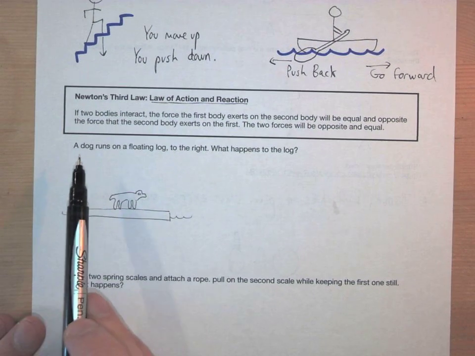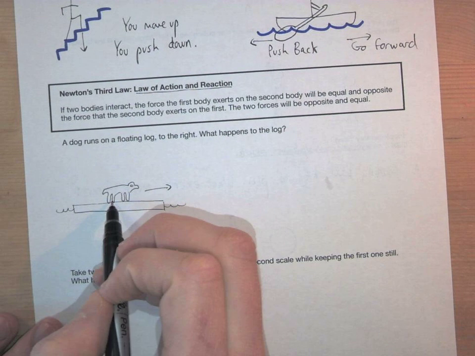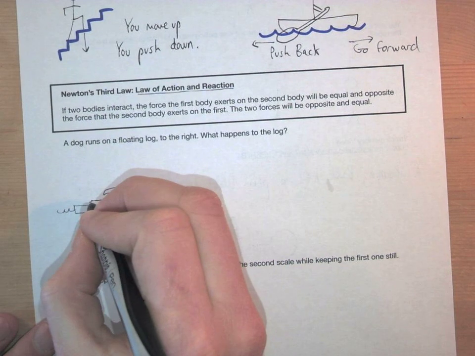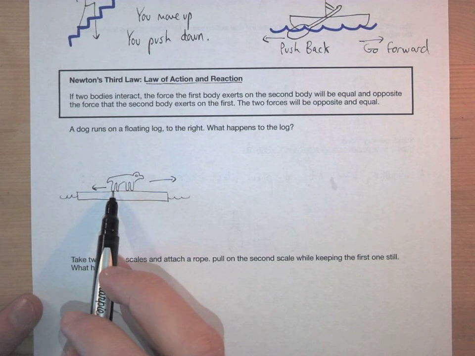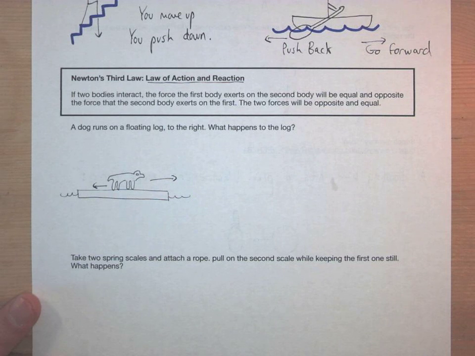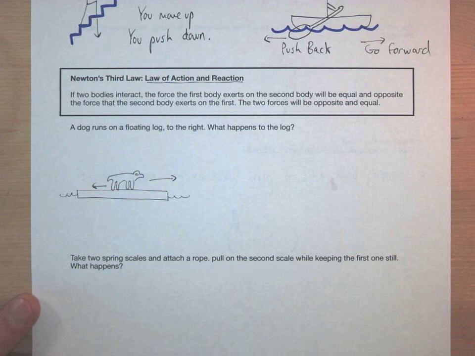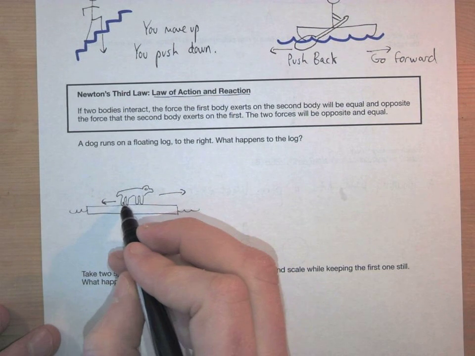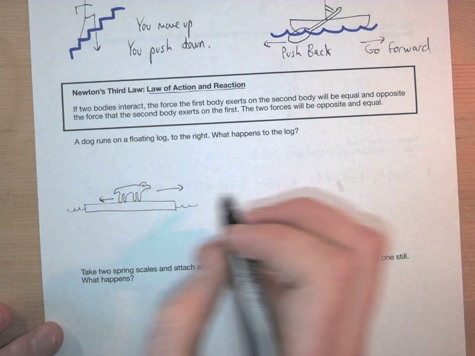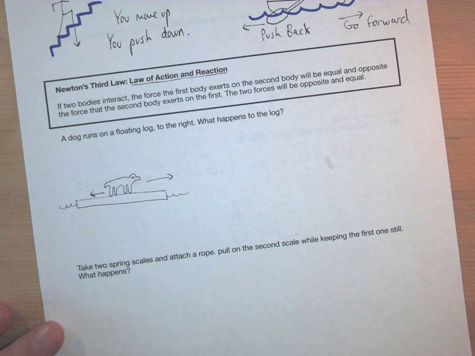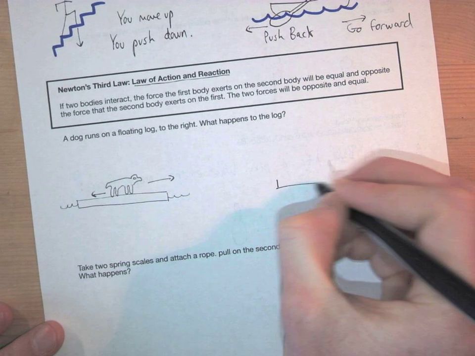So overall here it says the dog runs on a floating log to the right. So the dog's running that way. That means its feet are pushing backwards on the log. Normally if it was cement, the dog would go forwards by pushing backwards because the cement is not moving anywhere. But this time the log is floating in water and there's not really that static solid object. So here it's pushing backwards, but the log doesn't really push back on it in this case. The log will actually start moving to the left, and the dog will not actually move because there's not enough friction or static of the log.